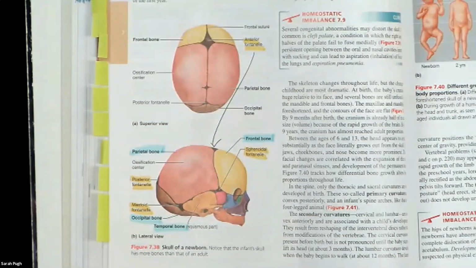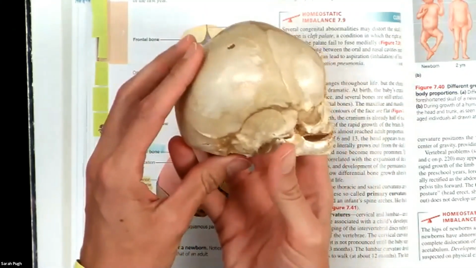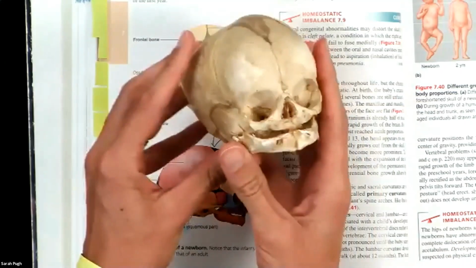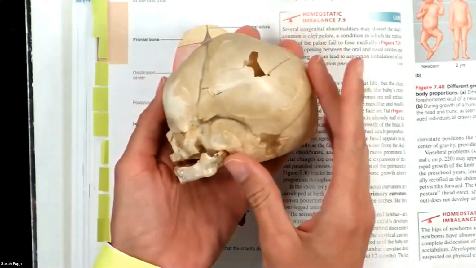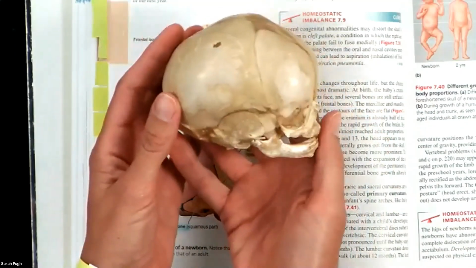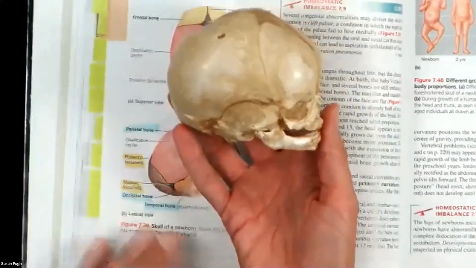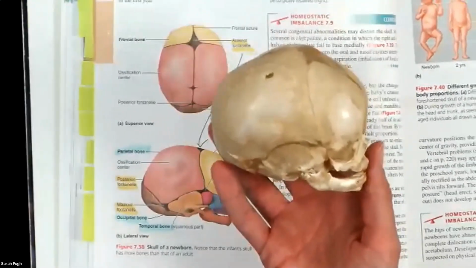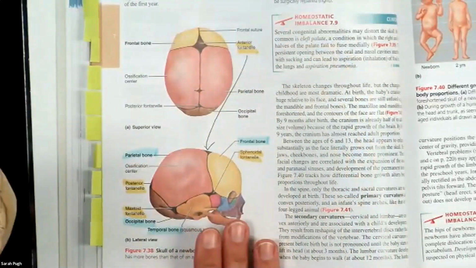So this is an actual fetal skull, so it is a real skull, okay? You can see it's very tiny. And you can see it's very delicate, it's broken. But it is essentially the same thing as an adult skull, just much, much smaller. But there are some structures in a fetal skull that we do not see in an adult skull, okay?